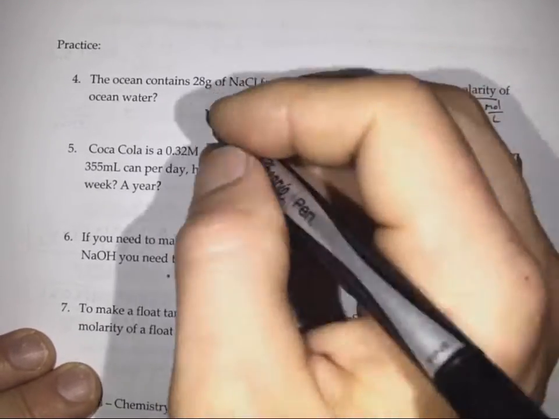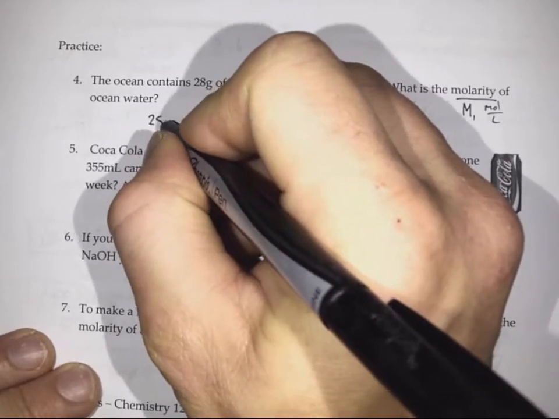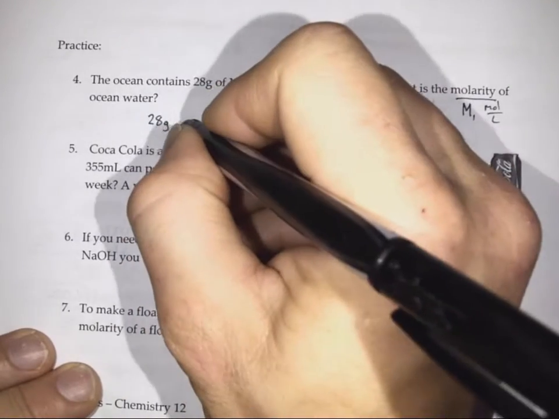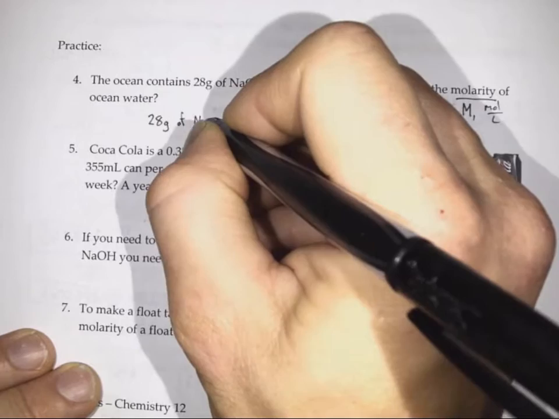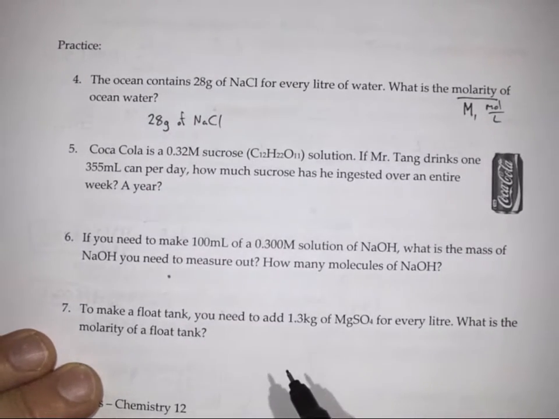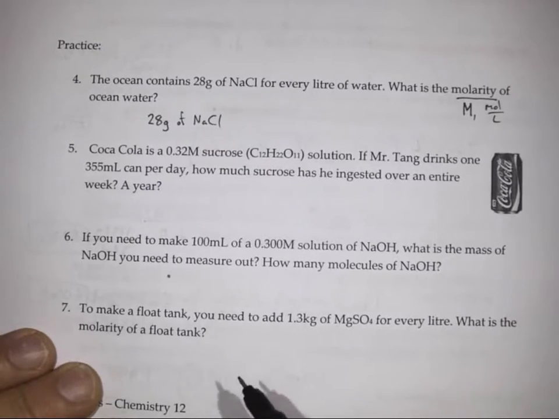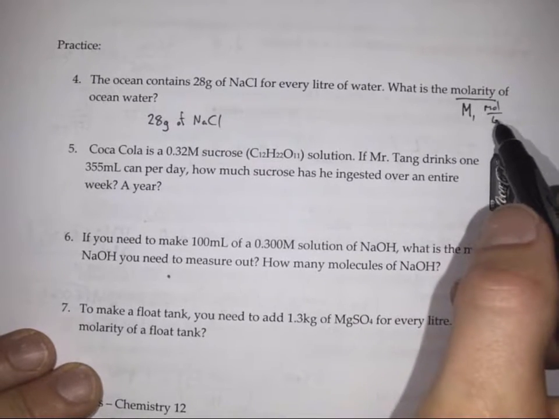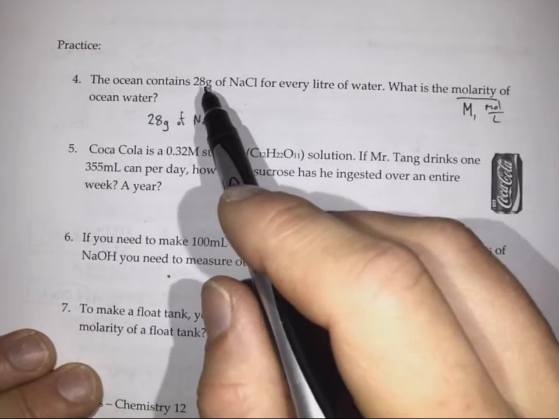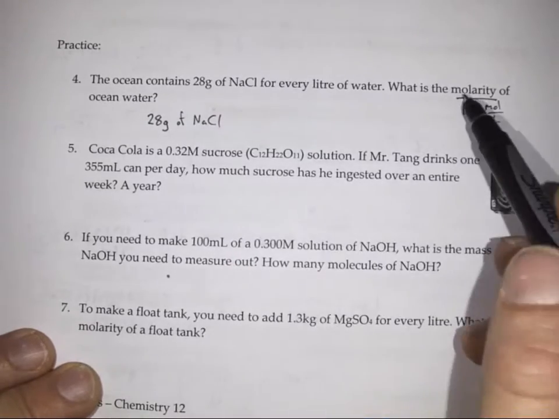Okay, so we're told that we have 28 grams of NaCl. Great, but that's not extremely helpful because molarity is in moles per liter. We could express concentration in terms of grams per liter, but that wouldn't be the molarity.